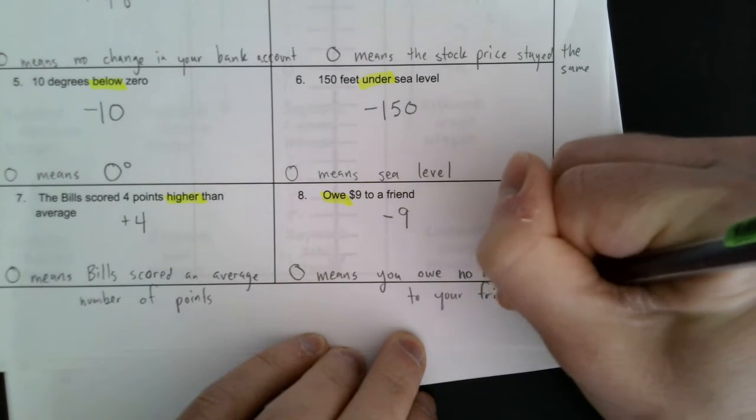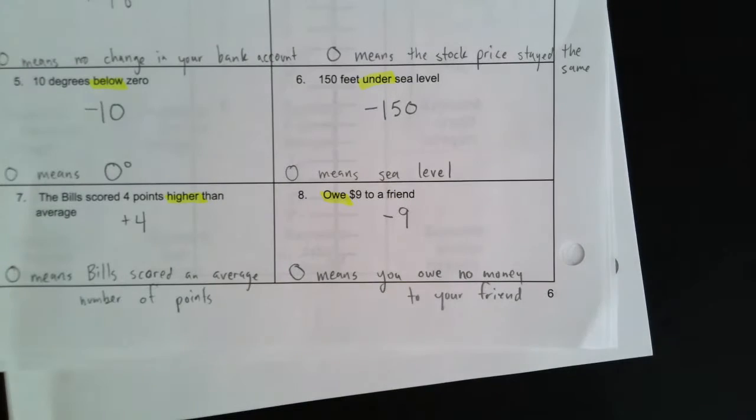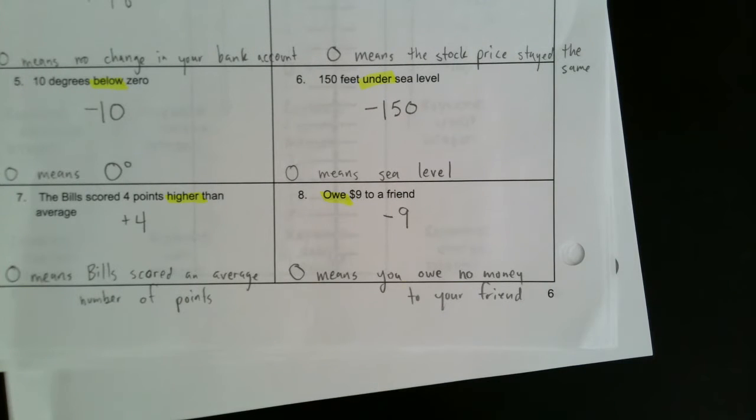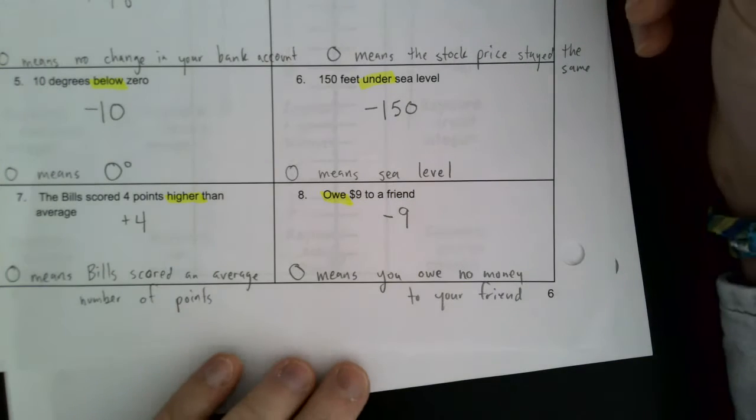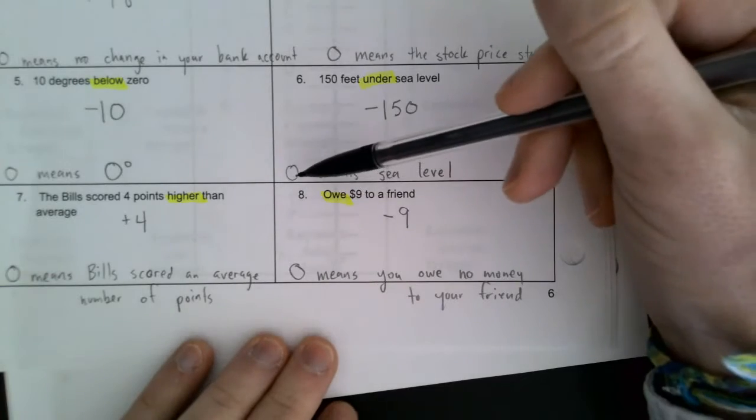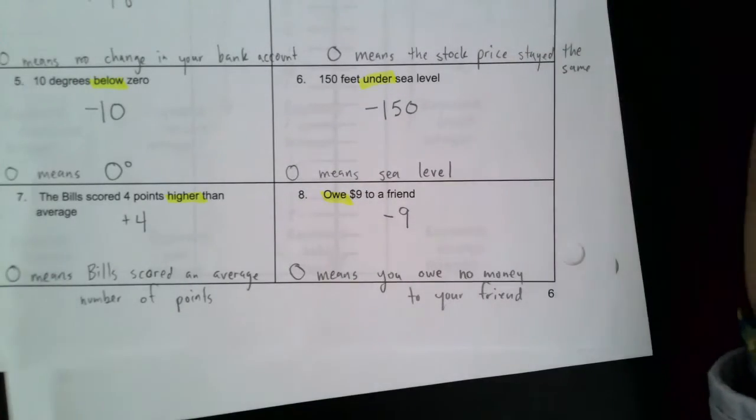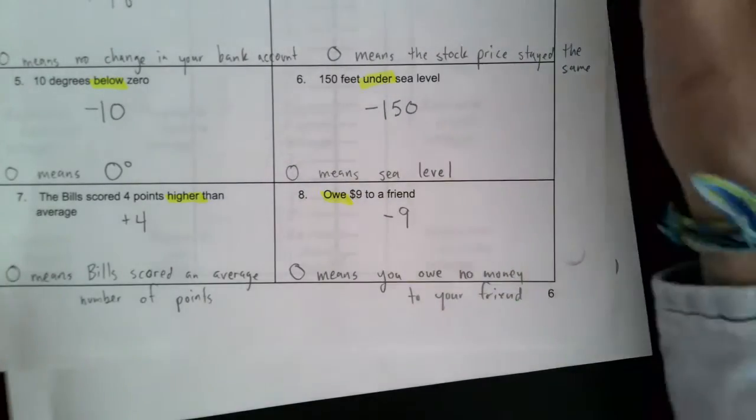Now, if your friend owes you money, that would mean that you're in the positive. Your friend would be in the negative. So that kind of shows the two sides of that. So again, it's important to think about the keyword, but it's also sometimes important to think about what 0 would mean, because 0 doesn't always mean 0 in these situations. Could mean something a little different.